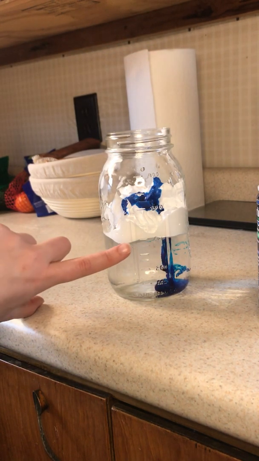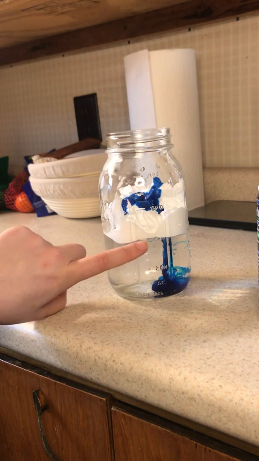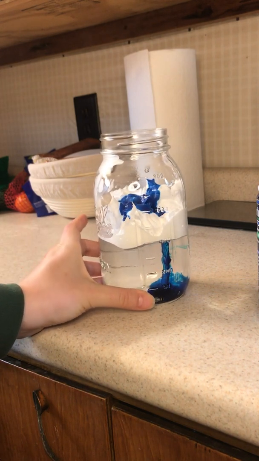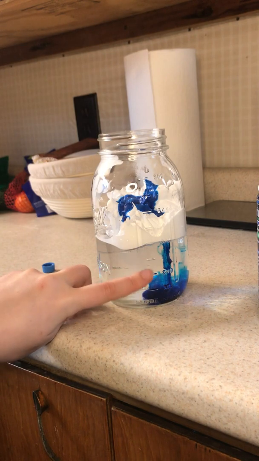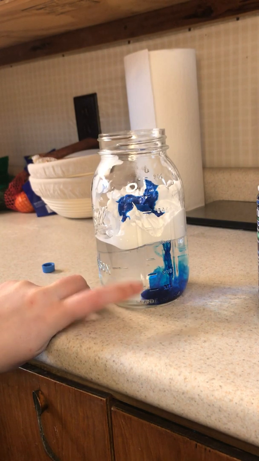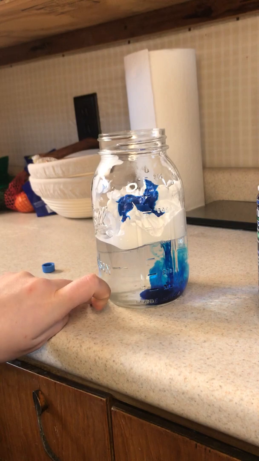Look, it's starting to rain. So this is our precipitation in the atmosphere. And we would say that this could be a localized storm that's happening.